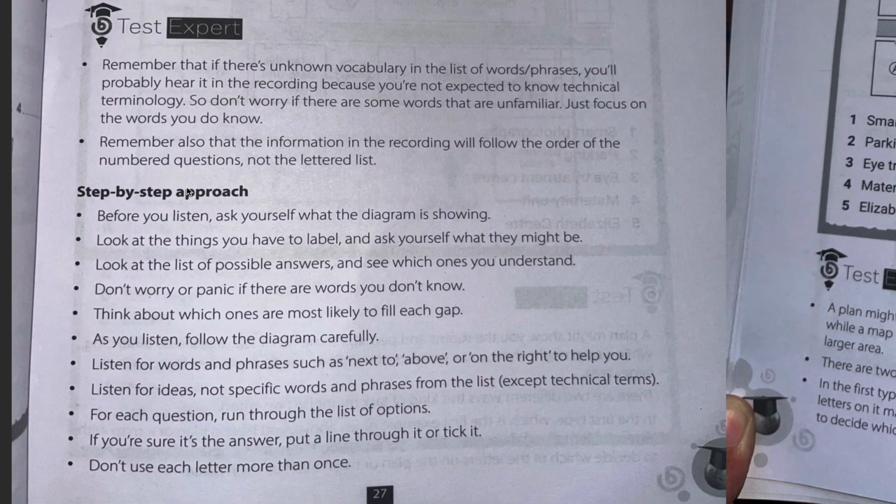Remember that if there's an unknown vocabulary in the list of words or phrases, you'll probably hear it in the recording, because you're not expected to know technical terminology. So don't be worried and don't think, oh my god, I don't know what soil analysis is, how am I going to answer this? Because things like that are given on a very generic basis so that every single student is able to understand it, whether or not they belong to a particular field.